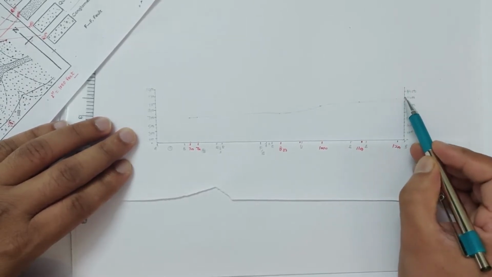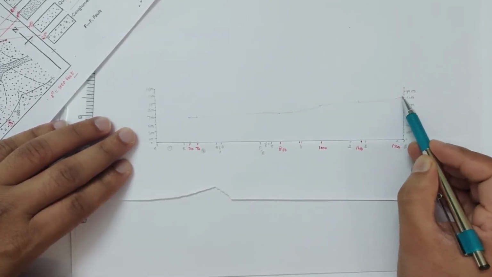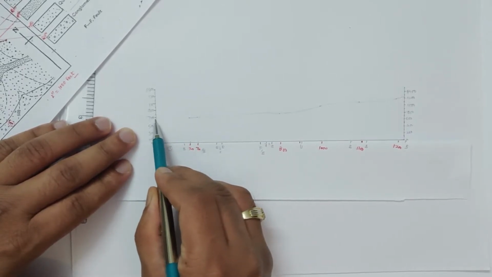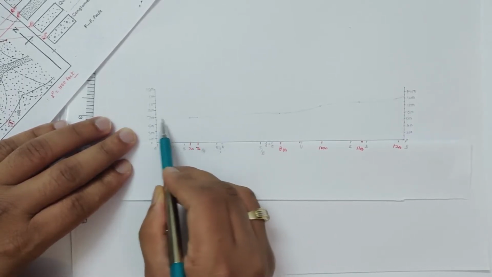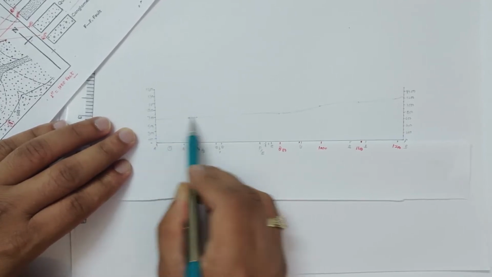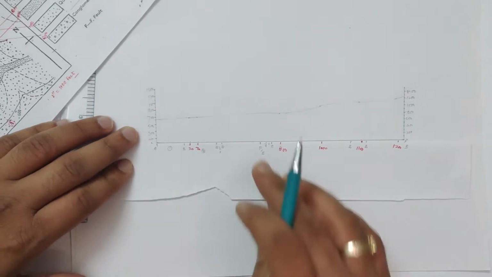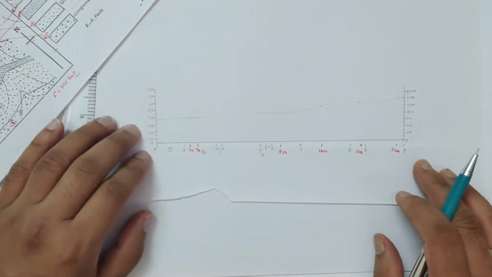So this is 1200, the next will be in between 1200 and 1300, and here this will come in between 600 and 700. So this is our shape for the profile.